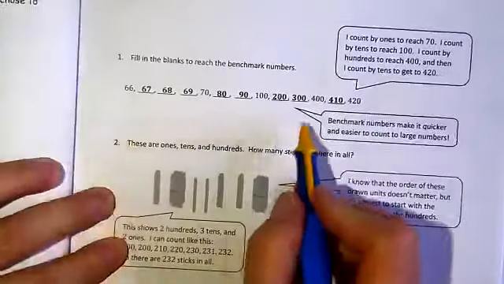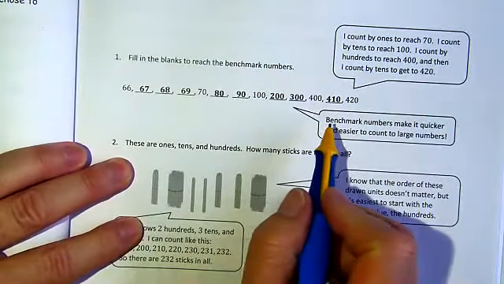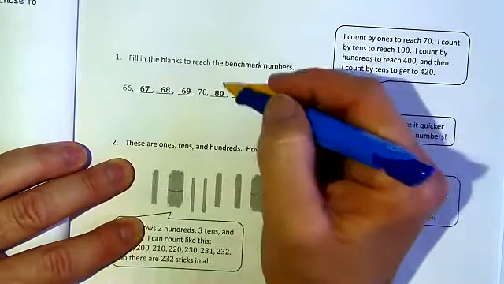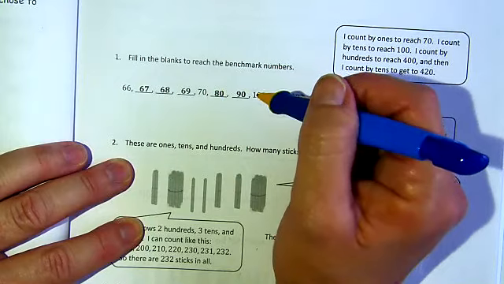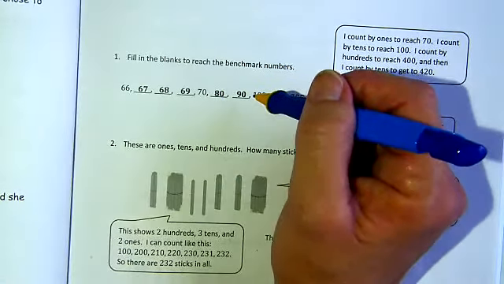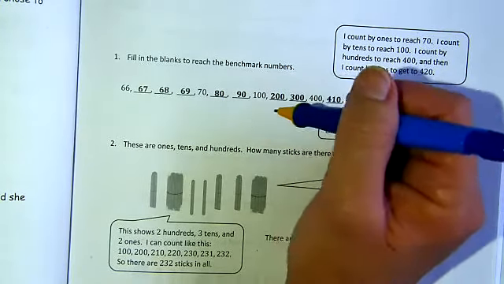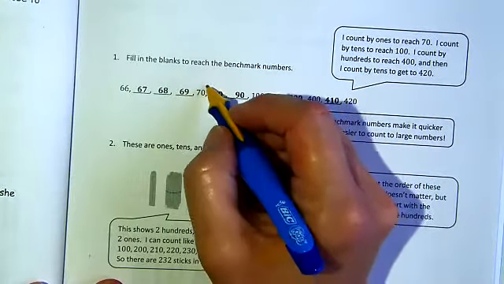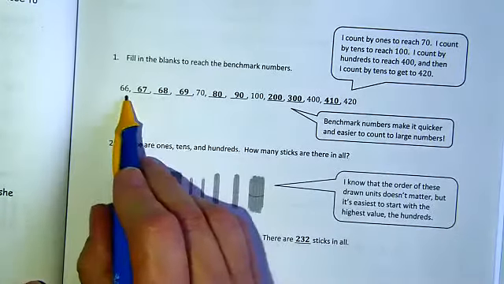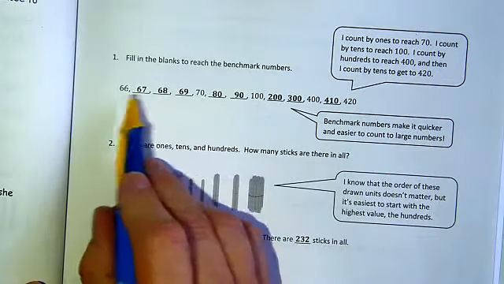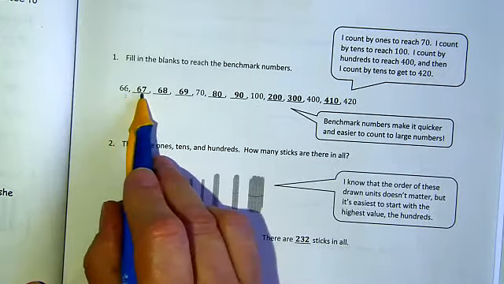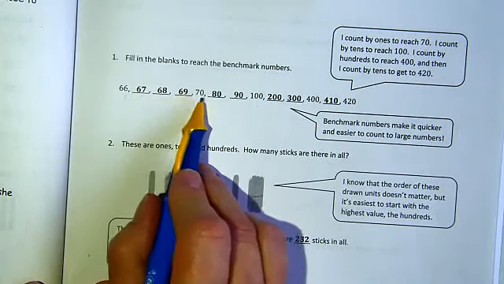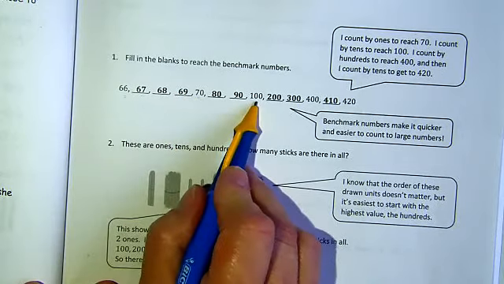So this is the first kind of problem that we are going to have. We are going to fill in missing numbers. And so we need to figure out if their missing numbers are counting by ones or by tens. So getting to that benchmark number, clearly they wanted to get to 70. So from 66 to get to 70, we need to count by ones. 67, 68, 69, 70. And then we're going to get from 70 to 100.